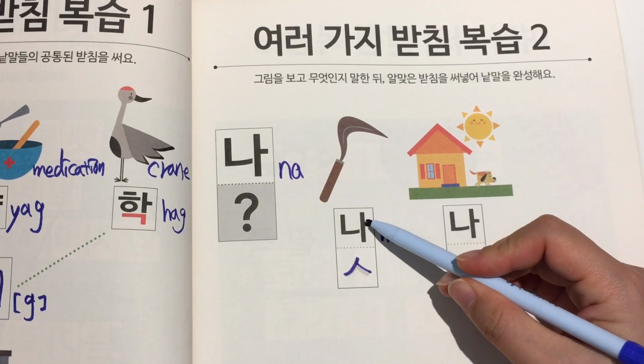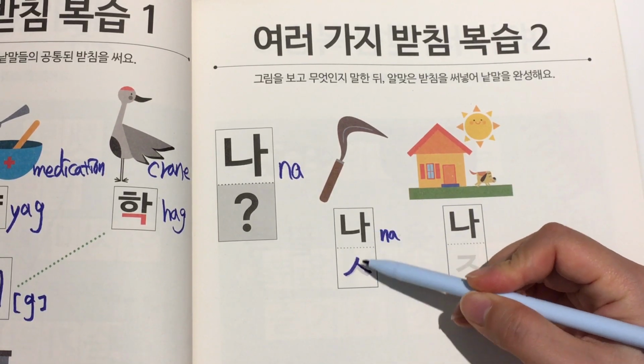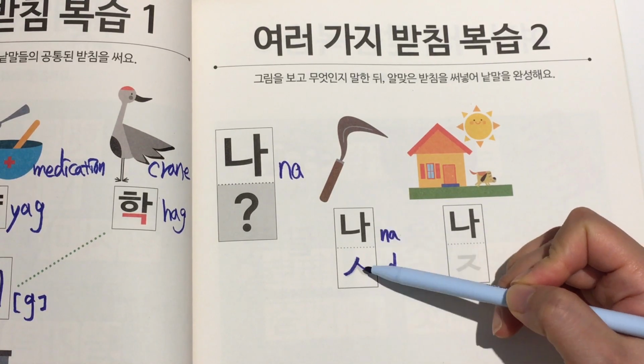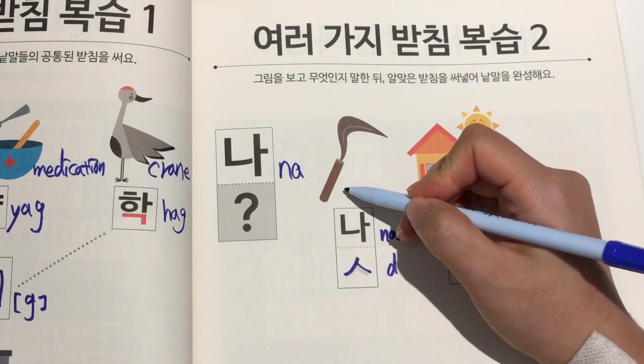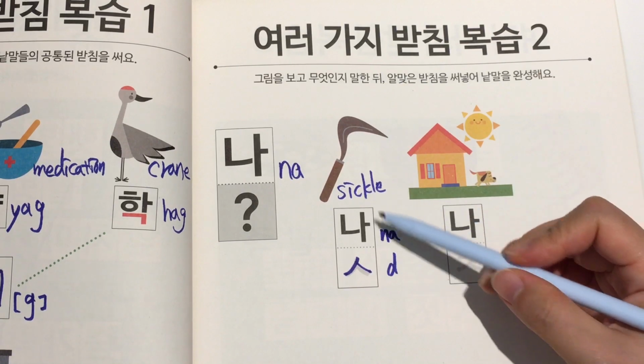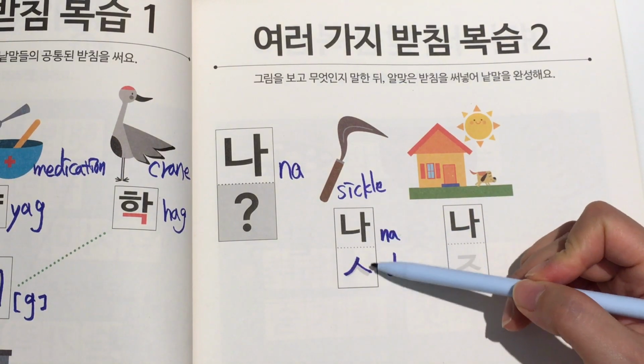So this is nat, nat. Nat is sickle, sickle. Sickle in Korean is nat.